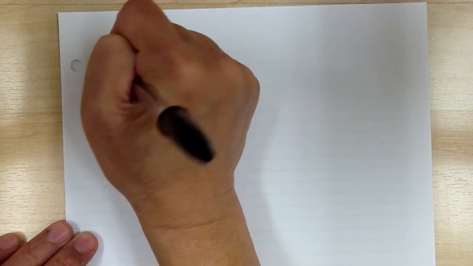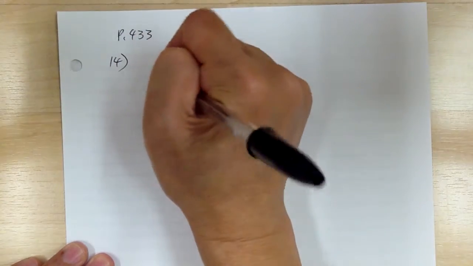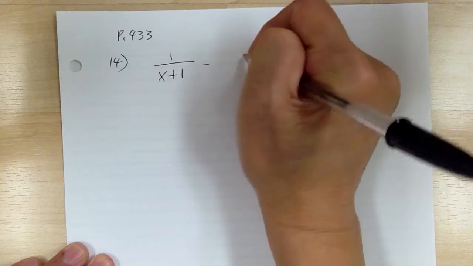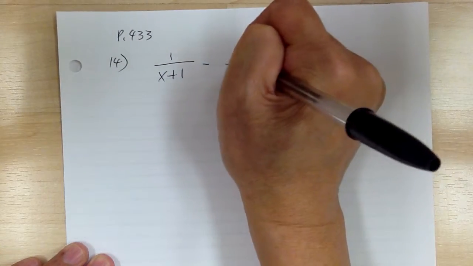Okay, let's go to page 433. And let's do number 14. Page 433, number 14. You have 1 over x plus 1 minus 3 over x equal to 1/2.